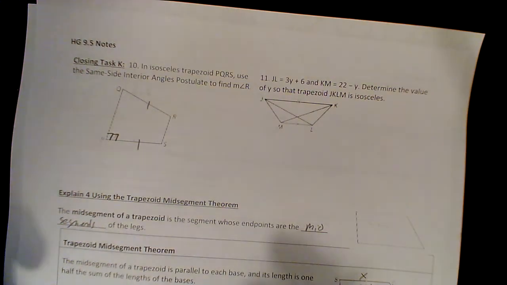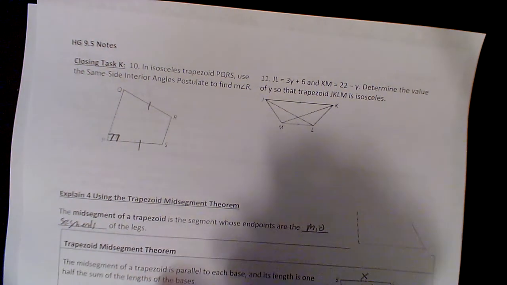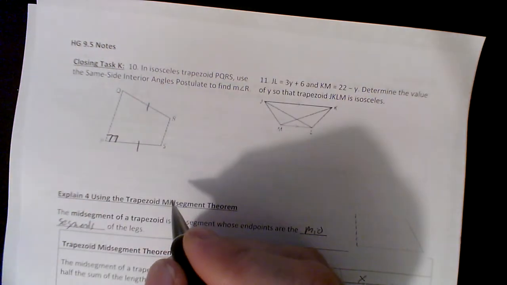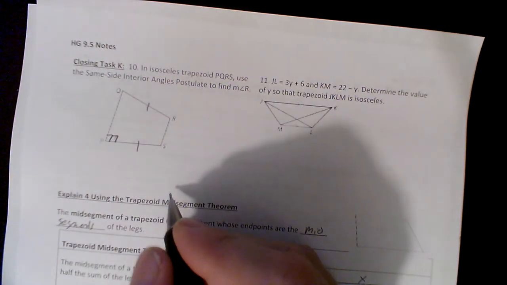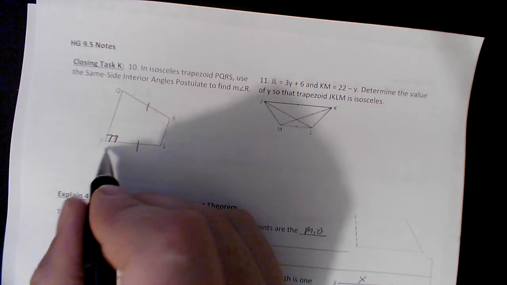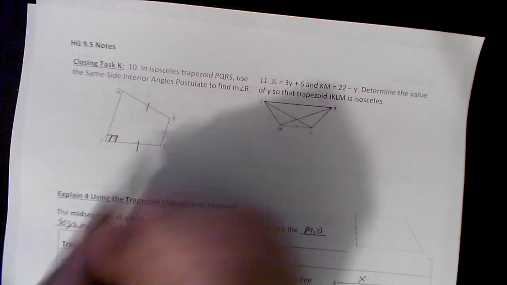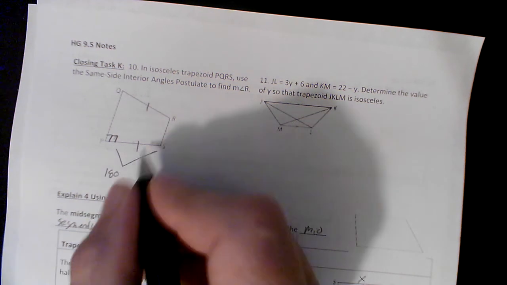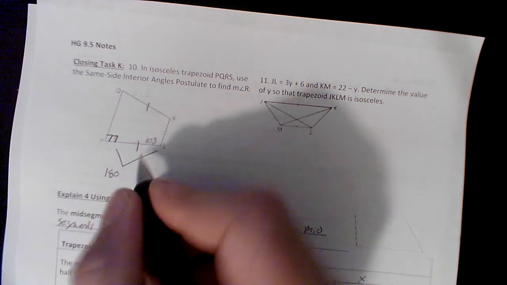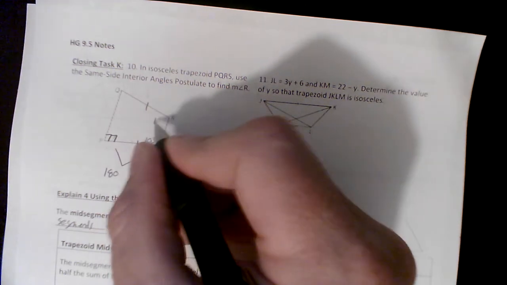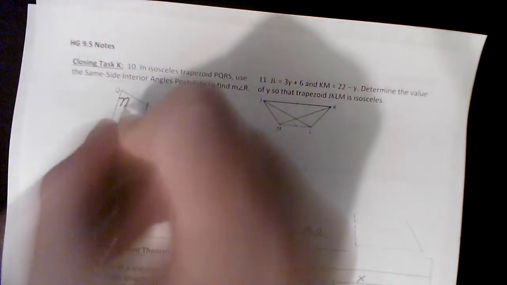Alright, so we have some closing tasks. This is just using the trapezoid again, isosceles trapezoid. And it says use angle P, I guess, to find angle R, which isn't too bad because you know that these guys add up to 180, which makes this 103. And then you know the base angles of an isosceles trapezoid are the same. So this is 103 and this is 77, and we're done.